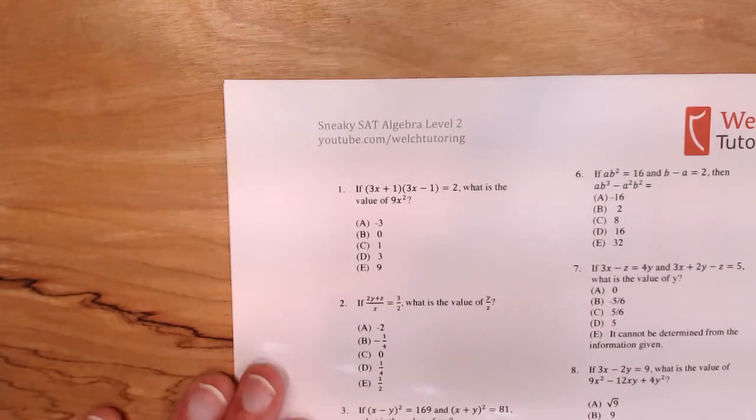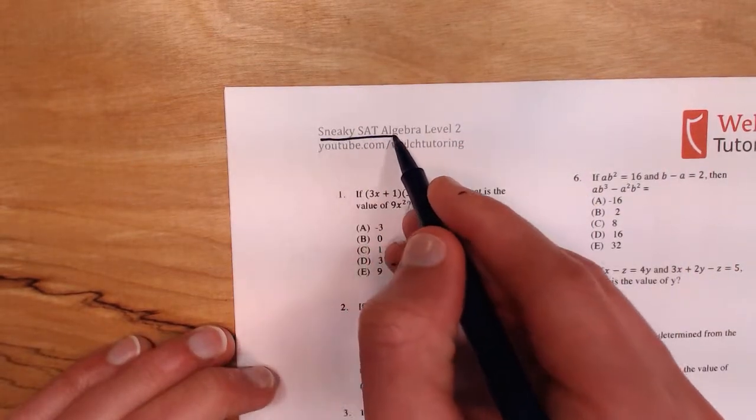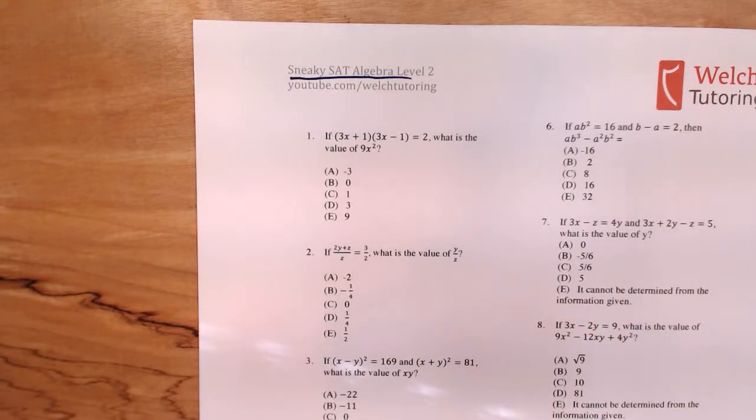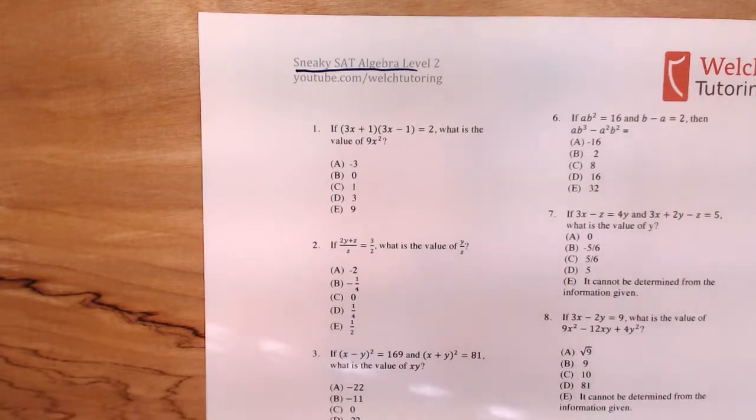Okay, so this is Sneaky SAT Algebra Level 2. This is going to be the tougher worksheet. And these problems are very similar to certain problems that you will see on the SAT before they change it in 2016. Before that, the problems should look a lot like this.